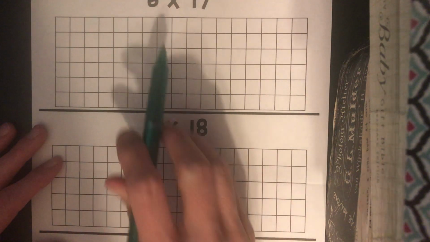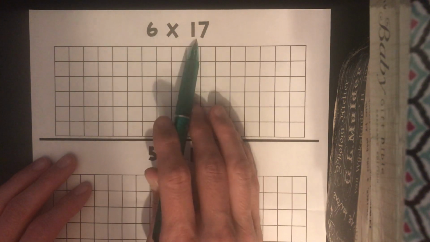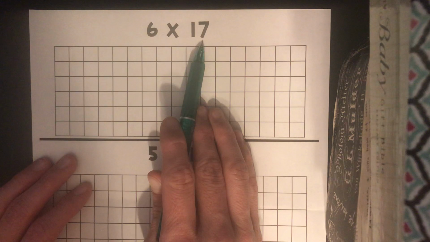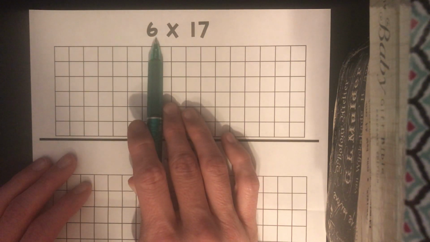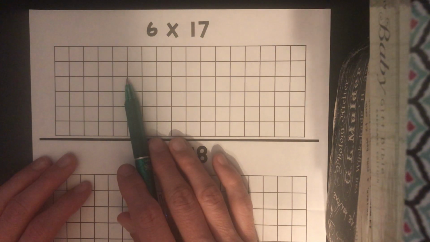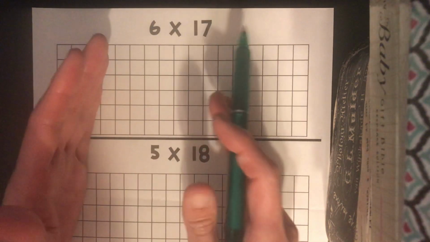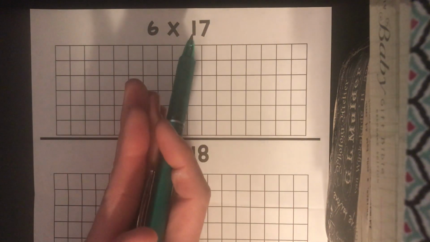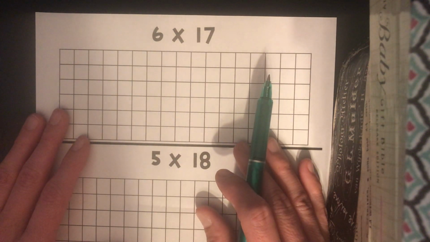So we have been talking about multiplying a single digit by a multiple of 10. This is not a multiple of 10. So today we're getting into just multiplying a 2-digit number times a single digit number. And the first way we're going to learn how to do that is called partial product. Partial means part. So we're going to get part of the product to answer this one, part of the product to answer this one, and put them together to get the whole answer. That is just like whenever we're doing the distributive property.